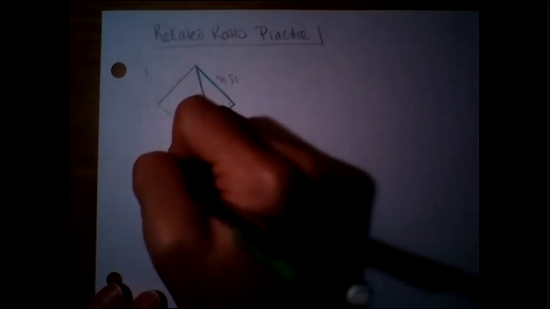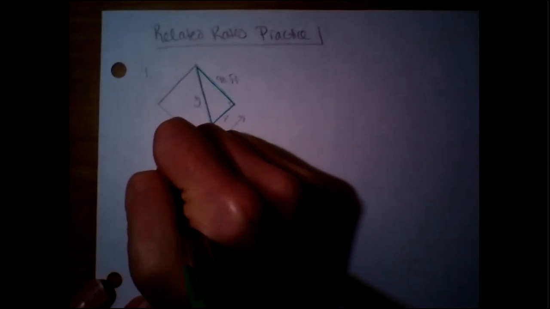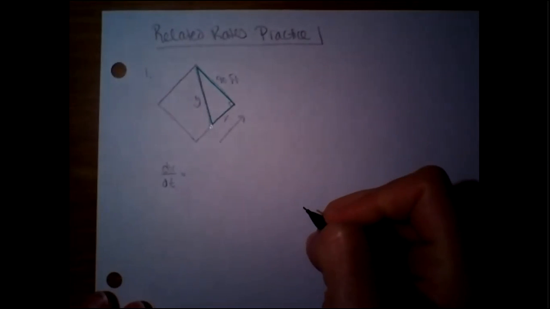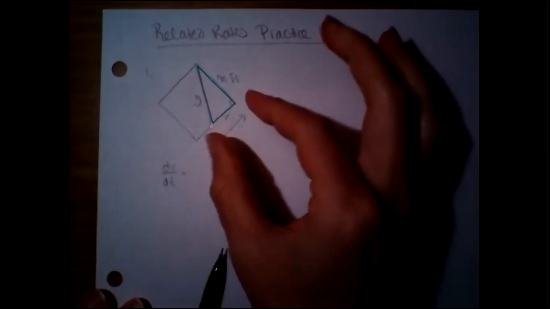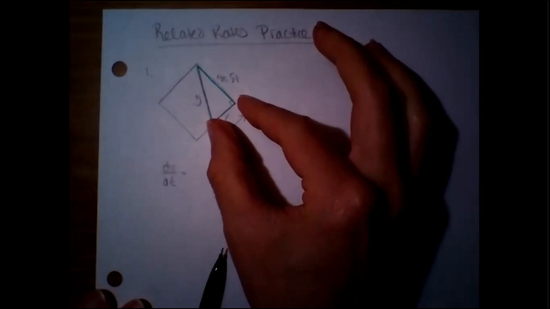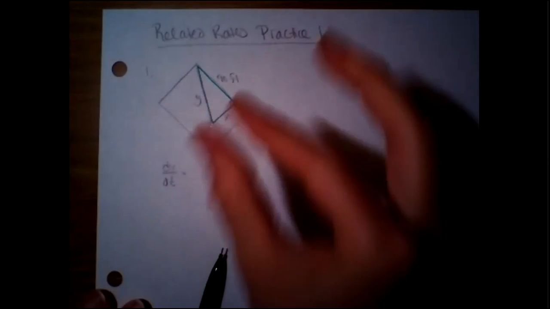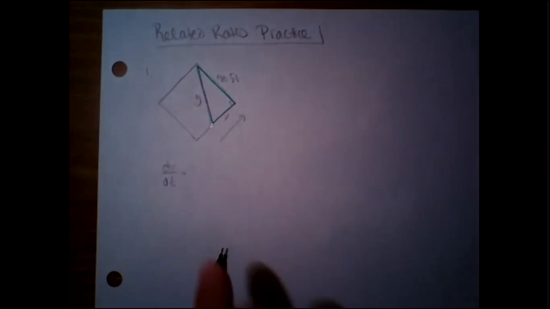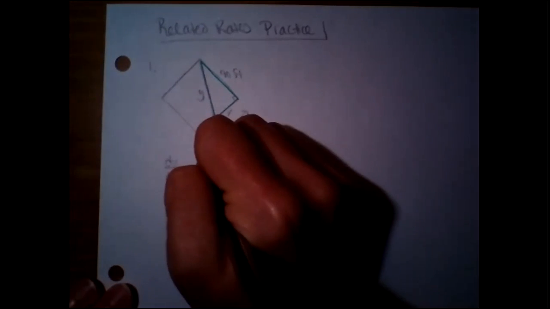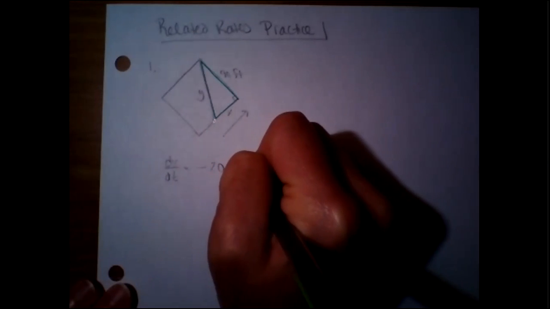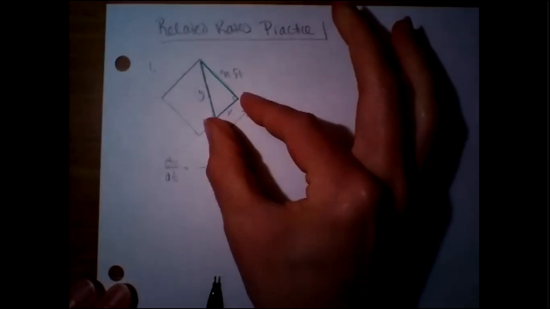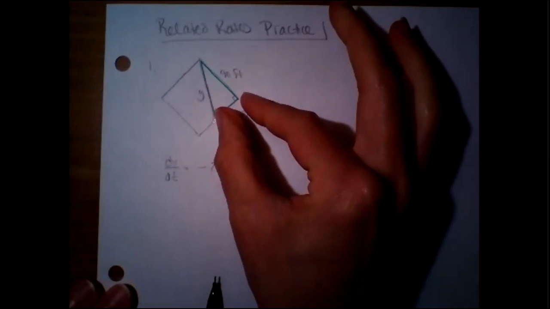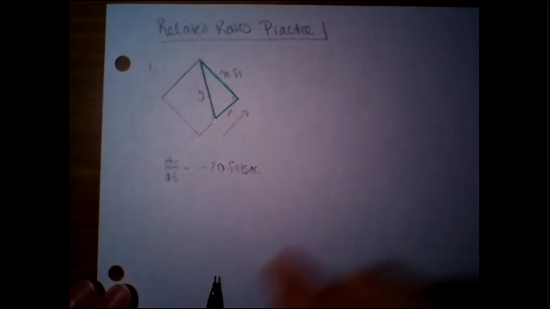Good, awesome. dx/dt, perfect. Nice job, guys. dx/dt. And will it be positive or negative for that rate as this guy is running along here? Will it be positive or negative? Yeah, good. It's going to be negative. So negative 20 feet per second. And it's because that distance between him and first base is shortening. That's decreasing. All right, cool.